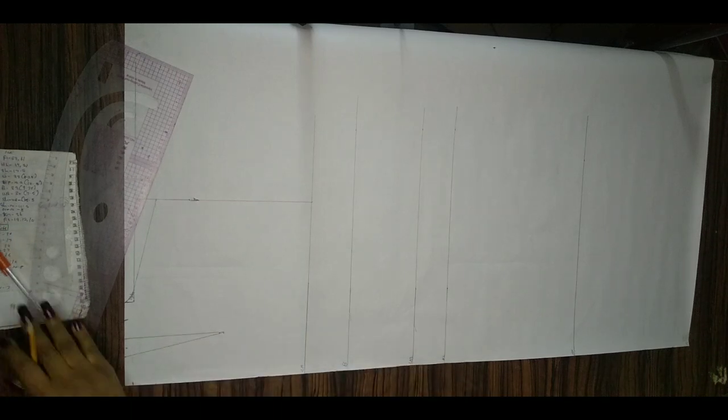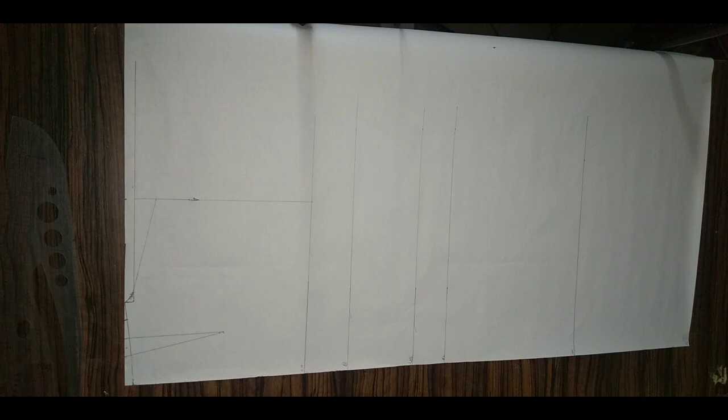Next, at my neck measurement, I'm going down by half inch. I want to also create a curve at my neckline. So I went in by half inch and I'm trying to make a slant all the way down to that point. So just see what I'm doing and do yours like mine. Okay, so now that's done.